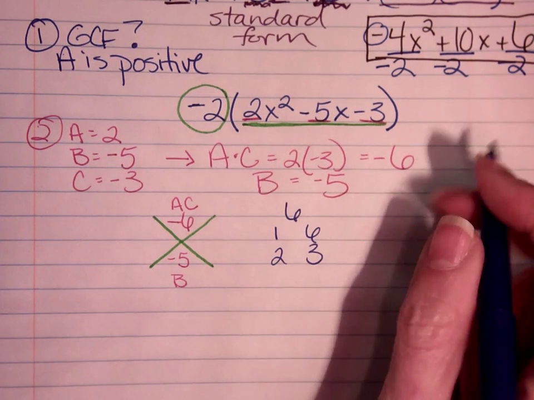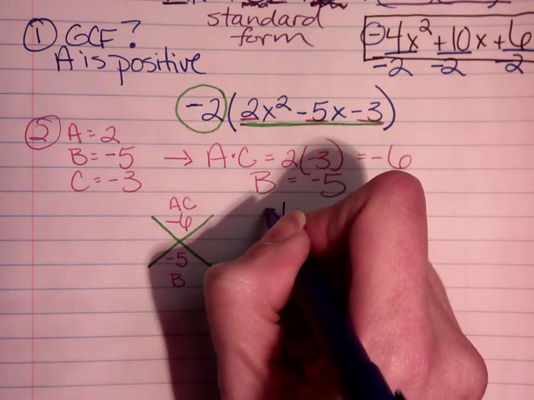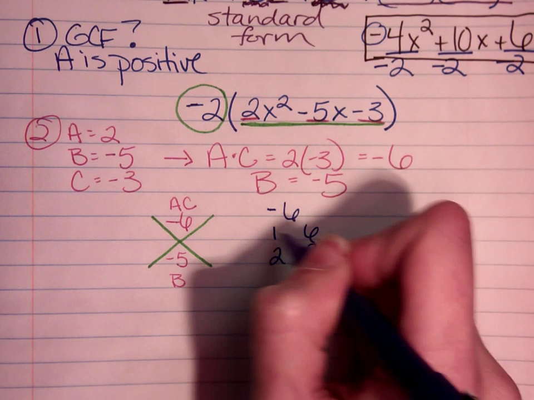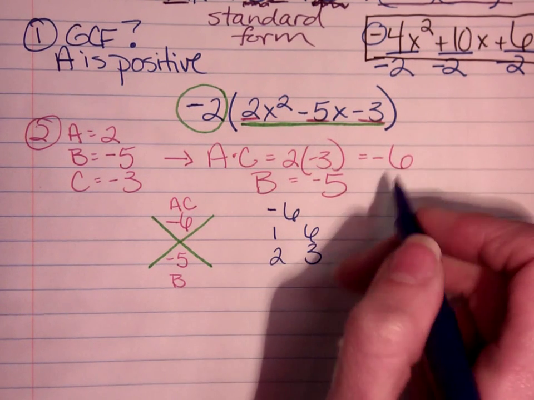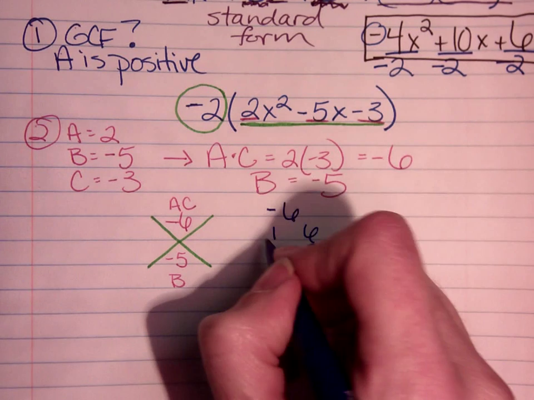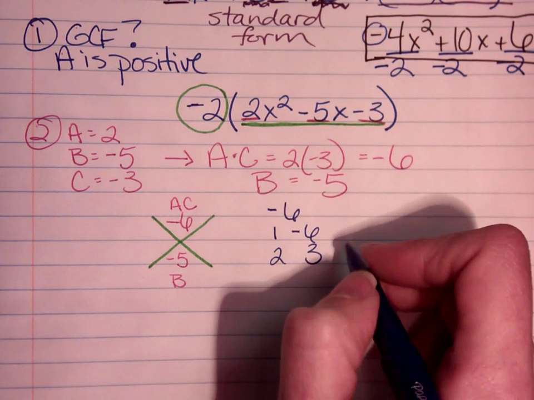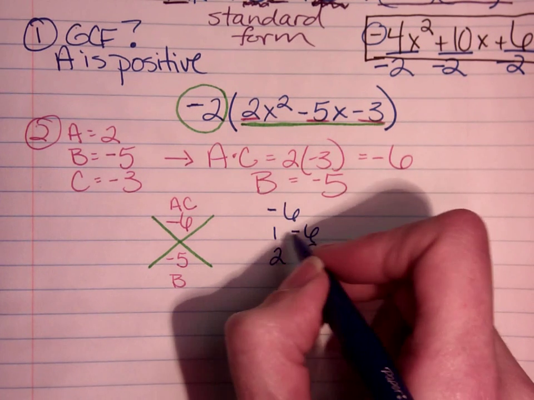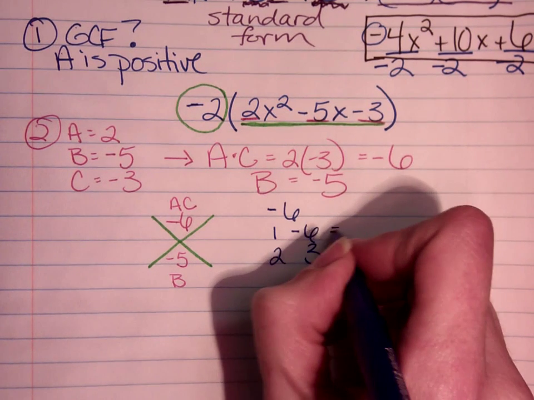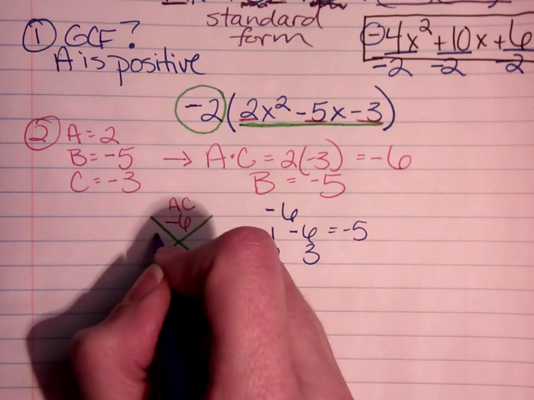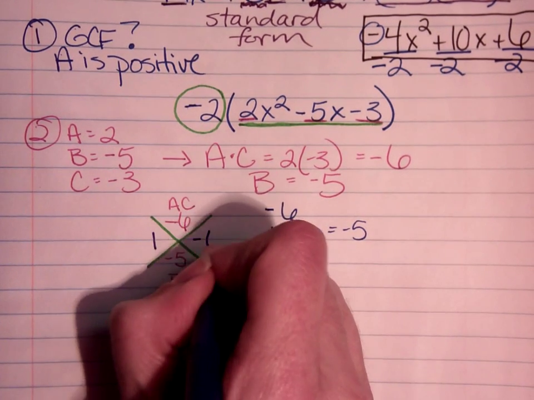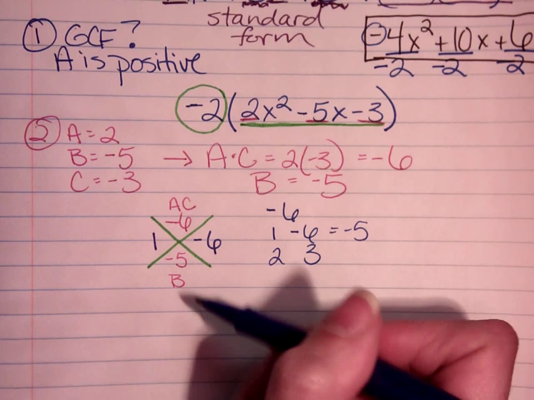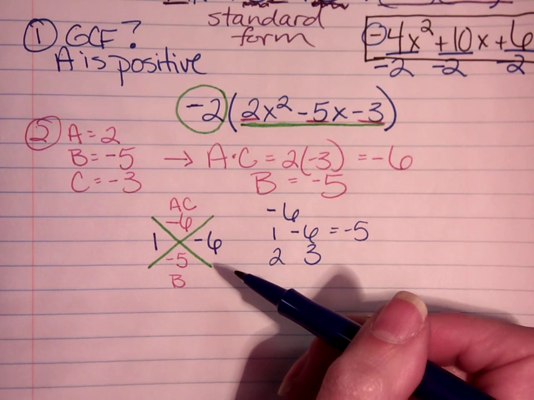But I also need, when we multiply, they're negative, which means one of these is going to be negative, and I need to somehow end up with a negative 5. Well, if I do 1 minus 6, positive times negative gives me negative, 1 times 6 is 6, and then 1 minus 6 is negative 5. So I know I can do 1 and negative 6 to make my little puzzle work.